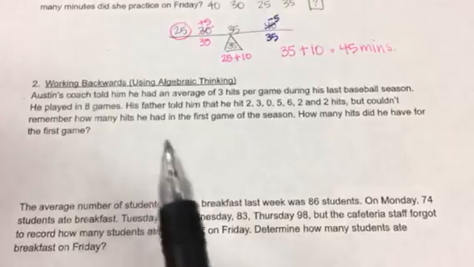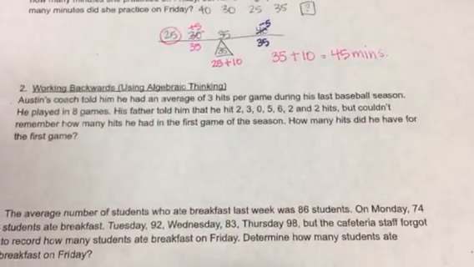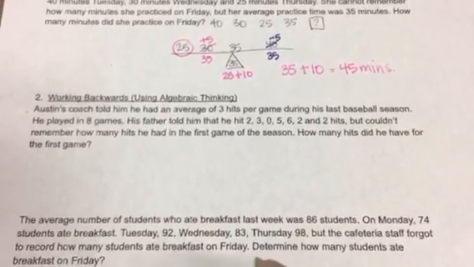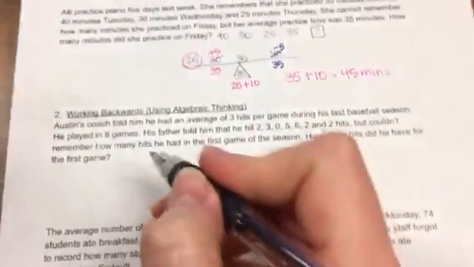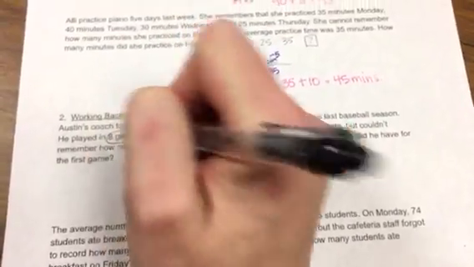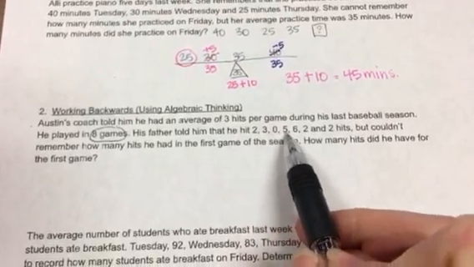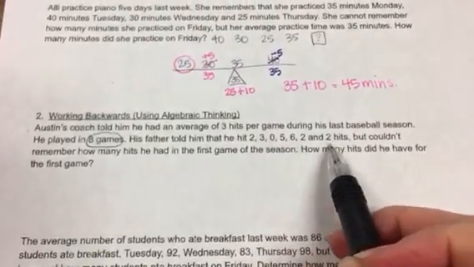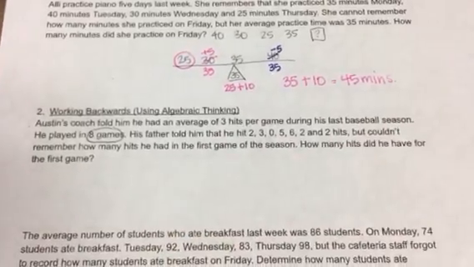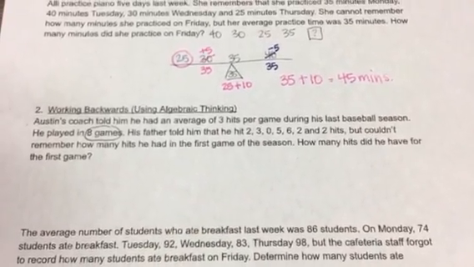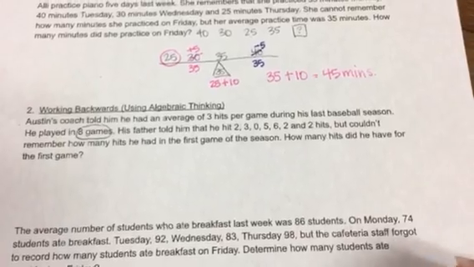It says Austin's coach told him he had an average of 3 hits per game during his last baseball season. He played in 8 games. Okay, so that is important to us. He played in 8 games. His father told him he hit 2, 3, 0, 5, 6, 2, and 2 hits, but he couldn't remember how many hits he had in the first game of this season. How many hits did he have for his first game?